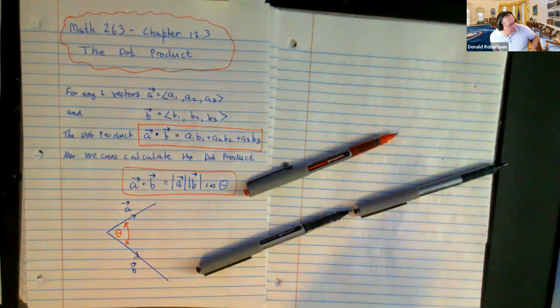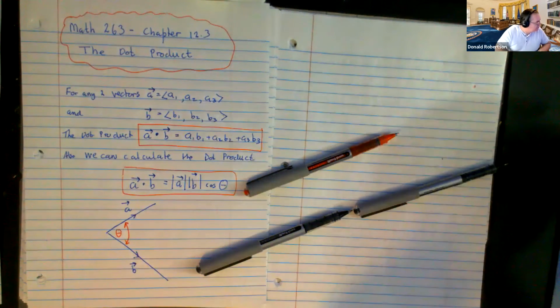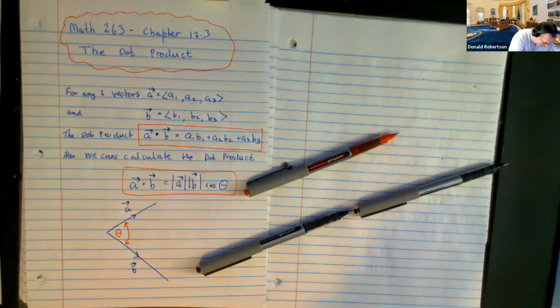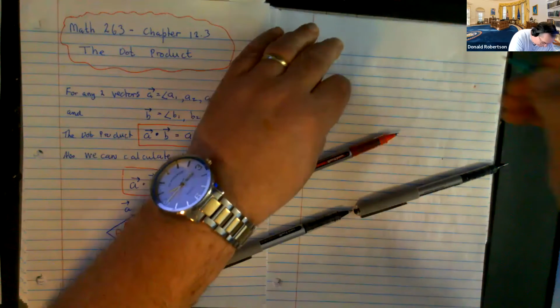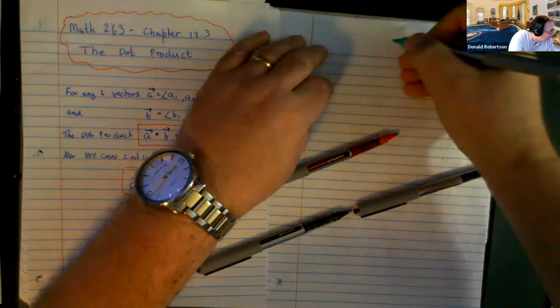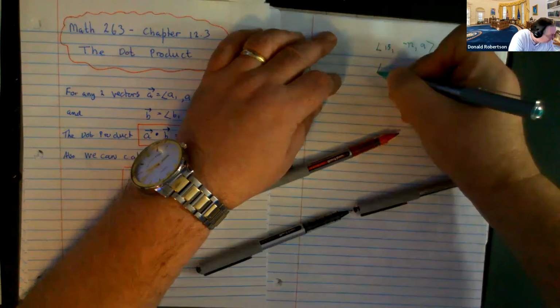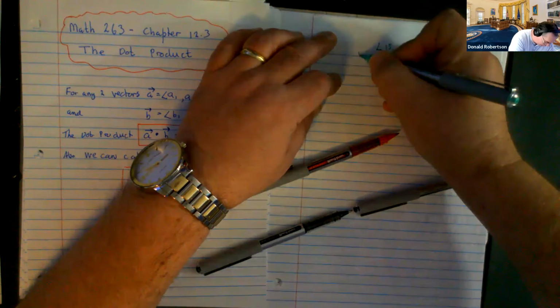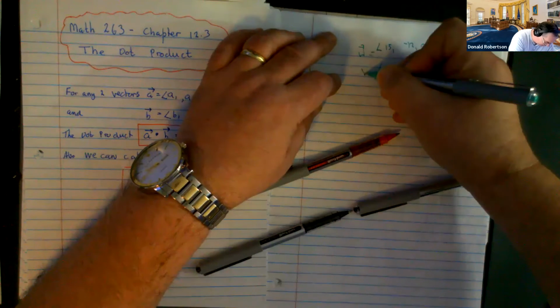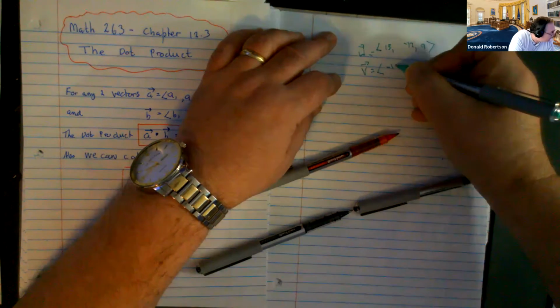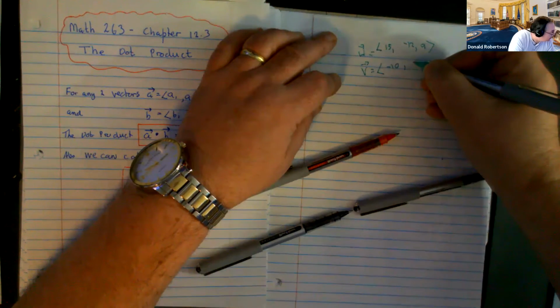So if you look at the first vector, let's pick a vector like 15, -12, and 9. That one's called U, right? And the second vector, called V, happens to be the numbers -10, 8, and -6.